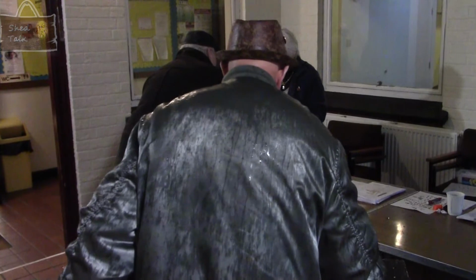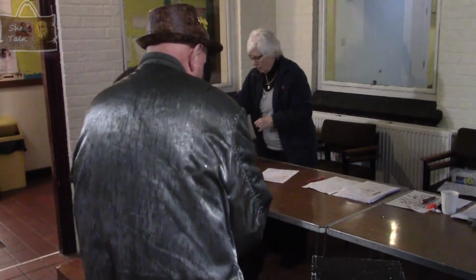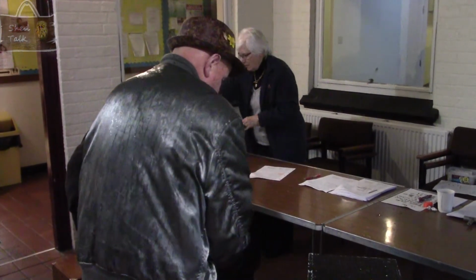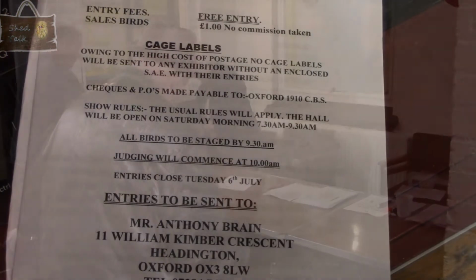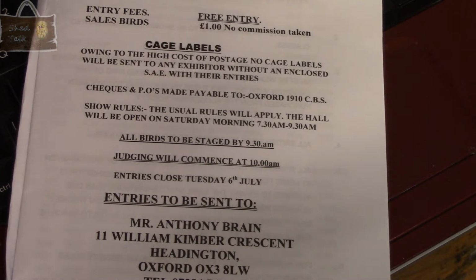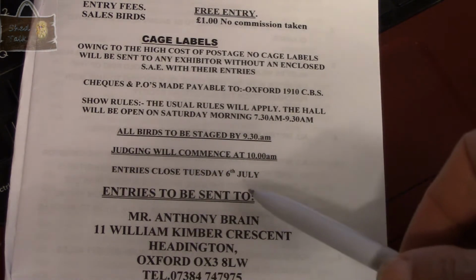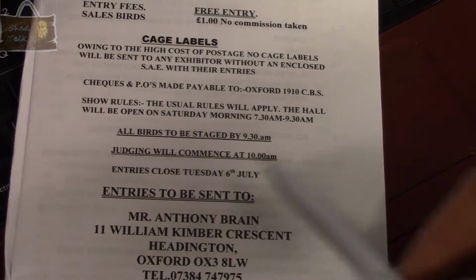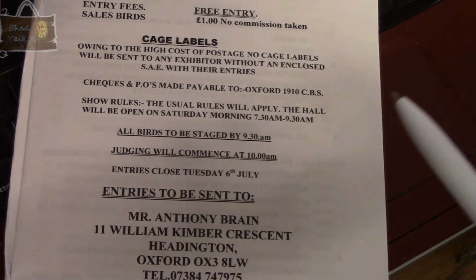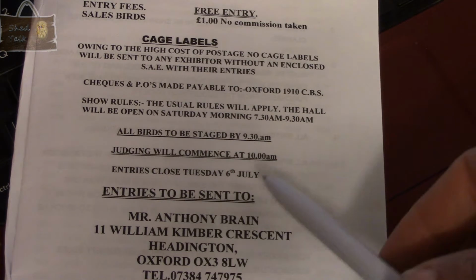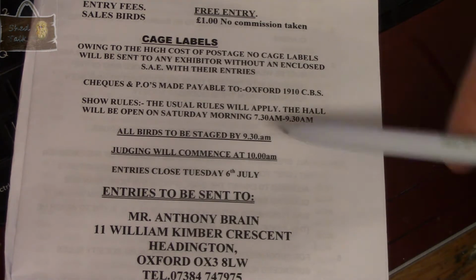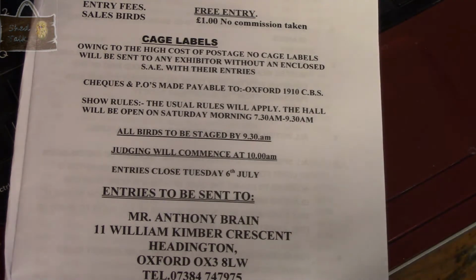It then says judging will commence at 10 a.m. All birds must be staged by 9:30, as I just said. This just allows plenty of time for the final bits of paperwork that the show secretary needs to get ready for the judges in order for them to start judging. So that's most of the information on this opening page that you'll need to know in order to make sure that you've got everything in time in terms of getting your entry form in and getting the bird staged.